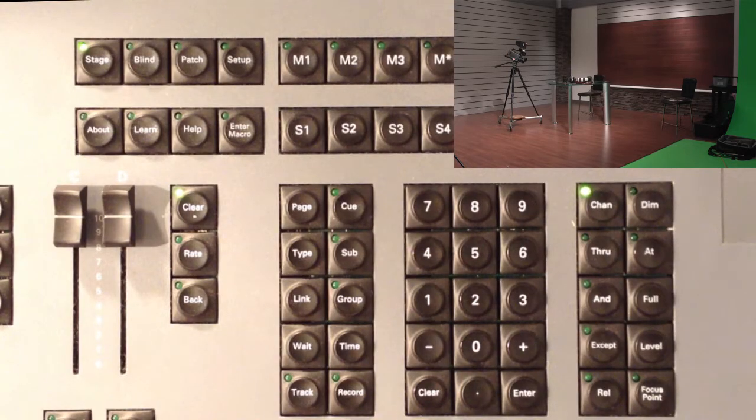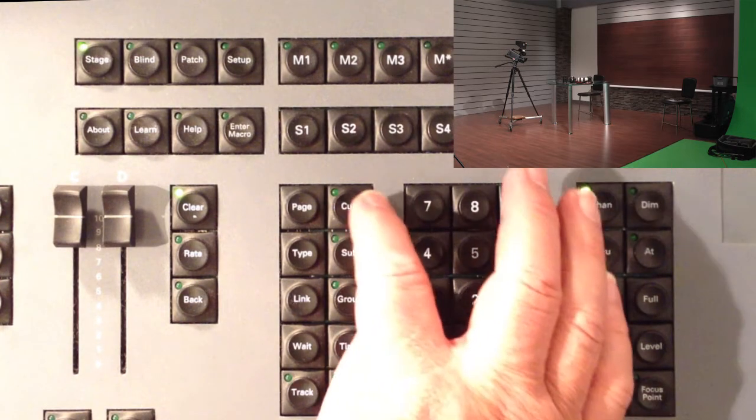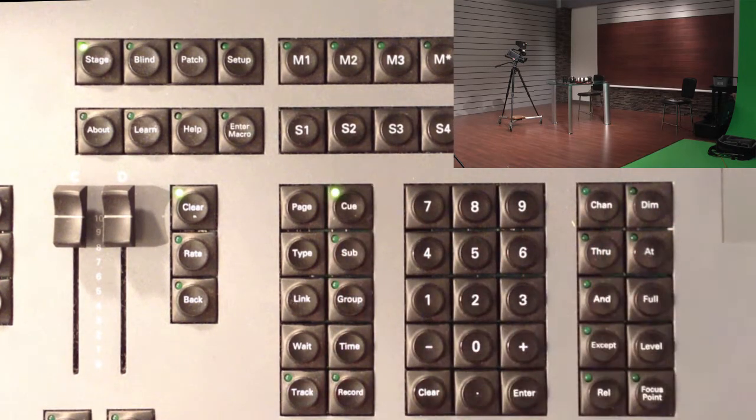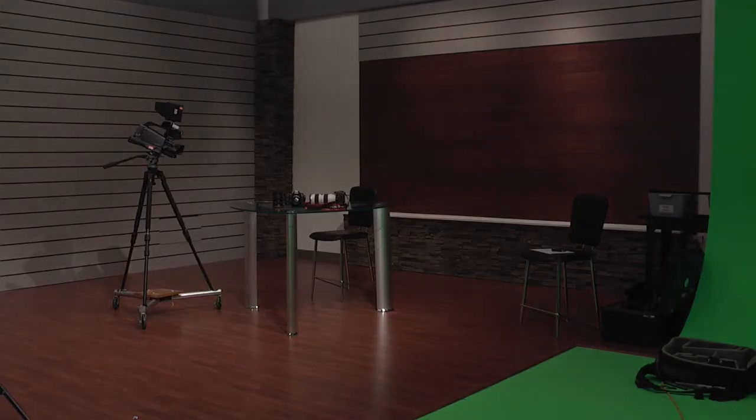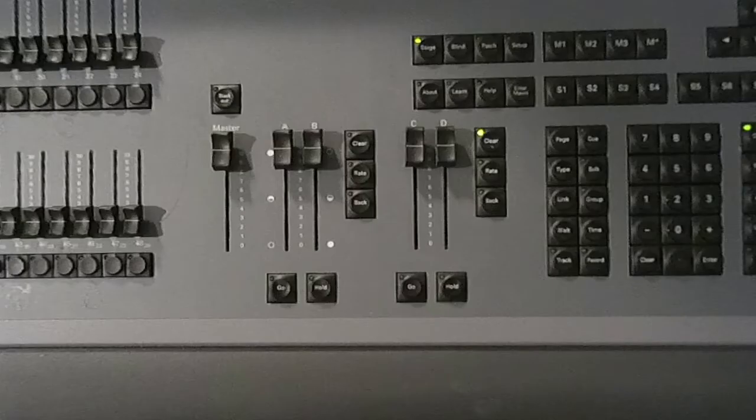There's another cue that is Q2. I'm going to select that now, Q2, go. And that adjusts the lights to another brightness. So we can use cues to go from one place to the other.